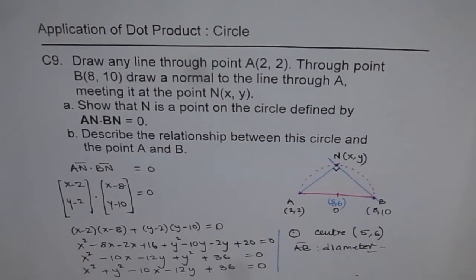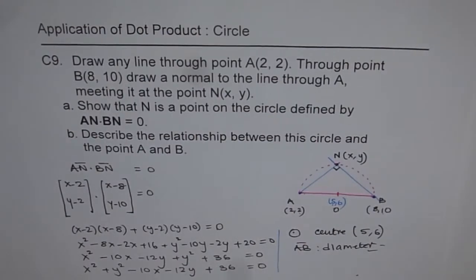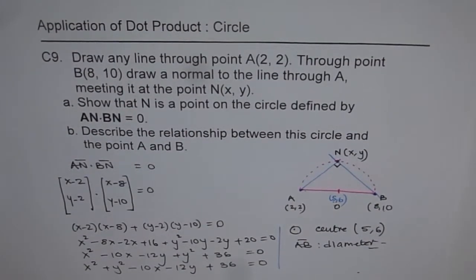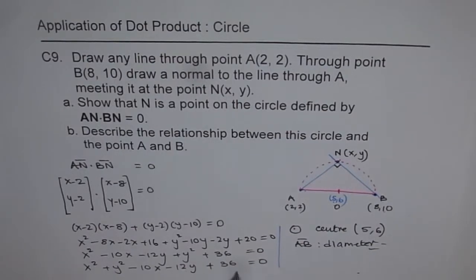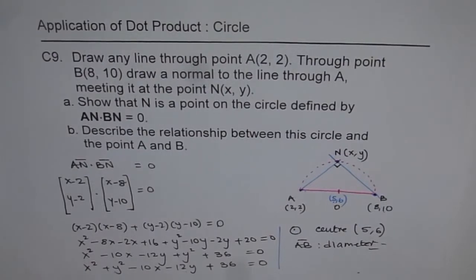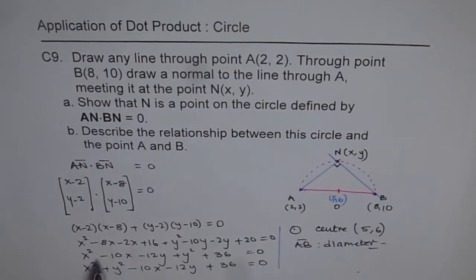So that's a very interesting question. I'd like you to have a close look at it. Now, the students who don't know the circle equation, what they can do as an added exercise is complete the squares and find the center of the circle. This could be written as x minus 5.